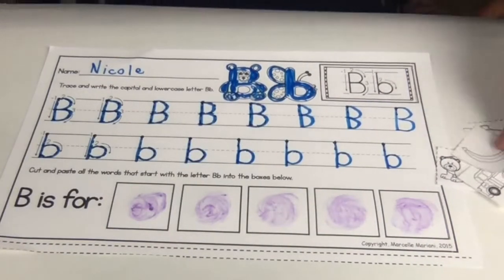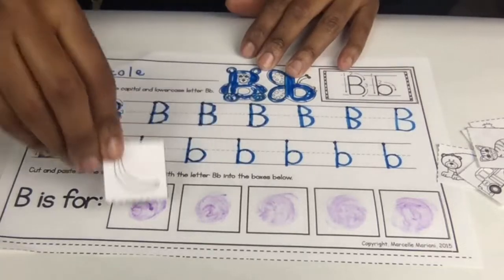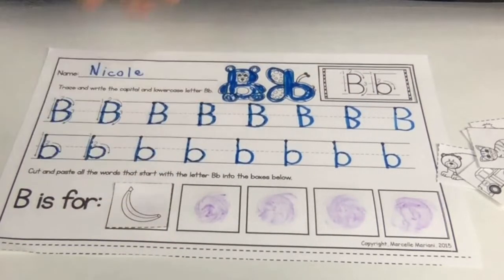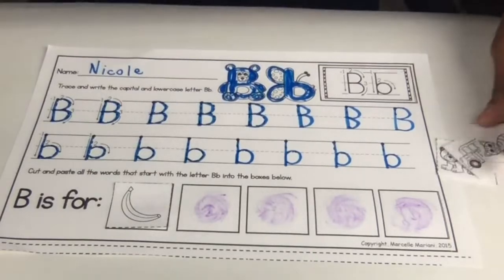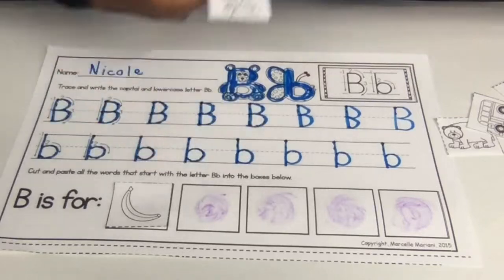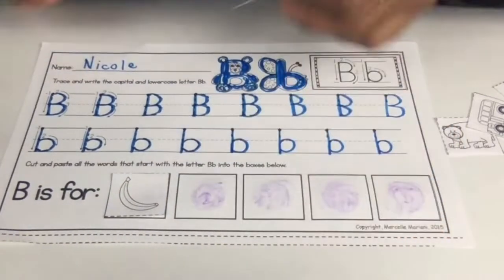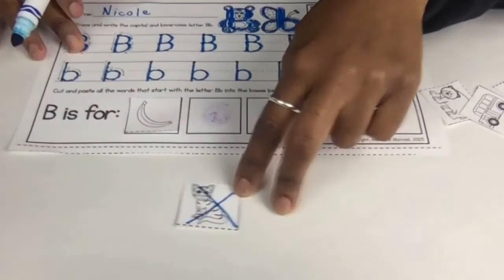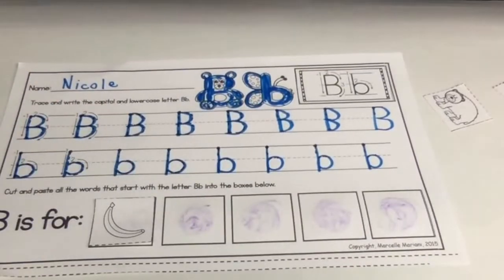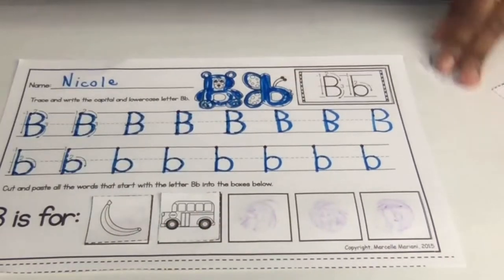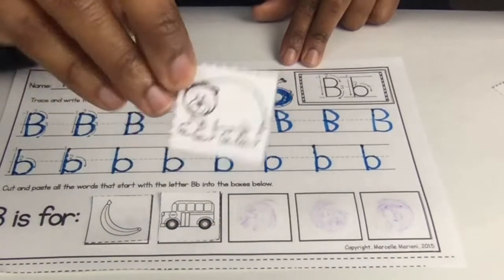So we have a picture of a banana, which starts with the b sound. So we're gonna put it right in the square. Next we have a picture of a cat. A cat does not have the b sound, so let's cross that out. Next is the picture of a bus, which goes in the square. Then we have a picture of a bear.